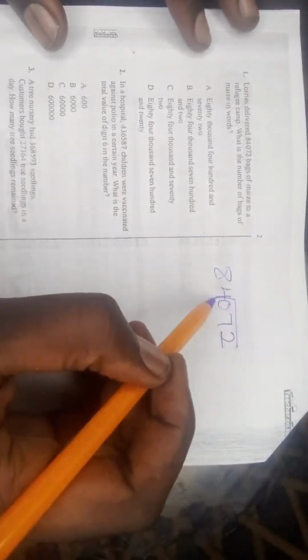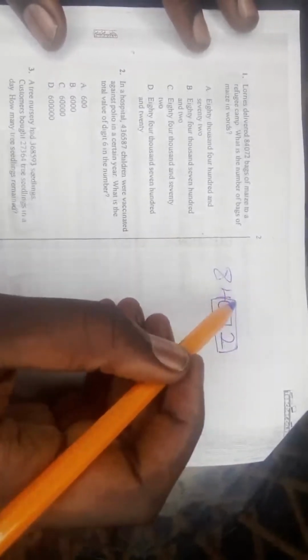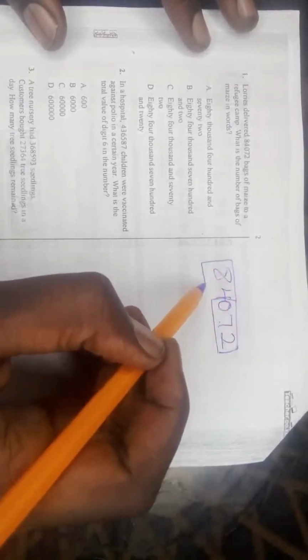You are going to group your numbers into 3s. You count 1, 2, 3 and group them. Even if the last group has not reached 3, just group it into another table. The first one here has no name, and the second one, we call it thousand. Therefore, I have to read what is in the box, then complete with the word thousand, before I go to the next group.